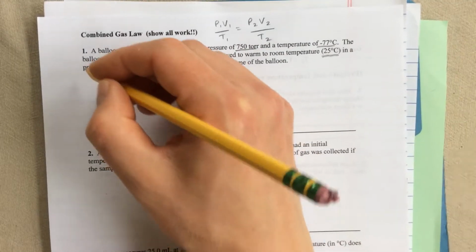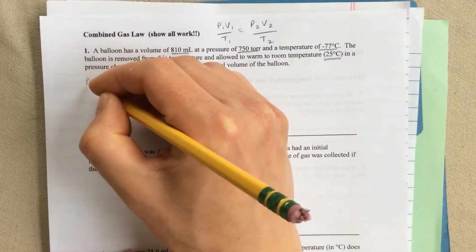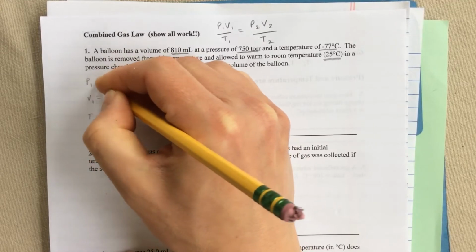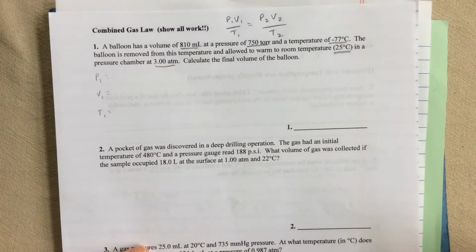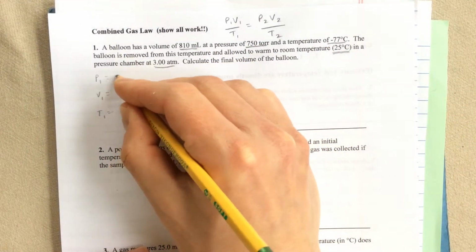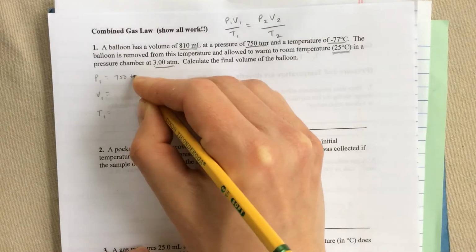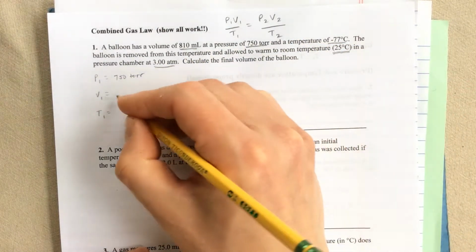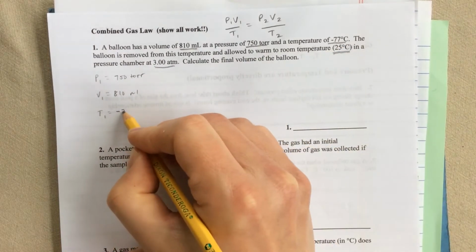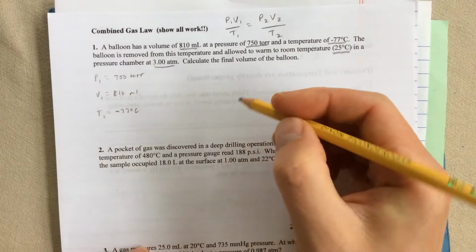So catalog like we have been: P1, V1, T1, and write down what you know. So you got, for pressure, we got 750 torr. For volume, we got 810 milliliters. And the temperature, -77 degrees Celsius.